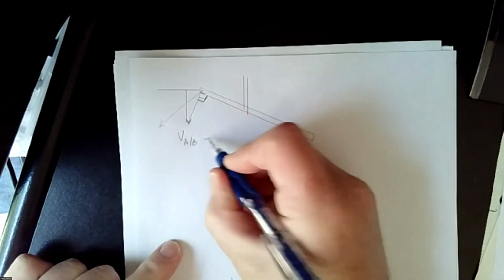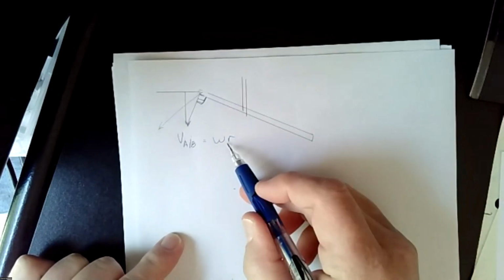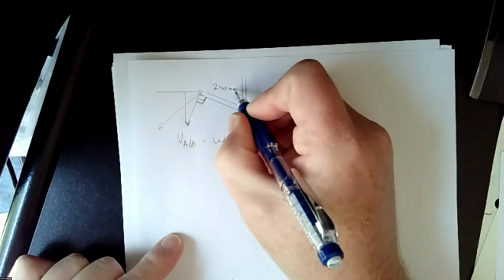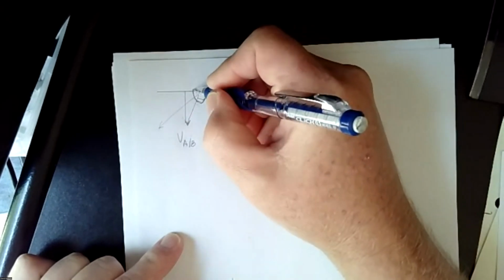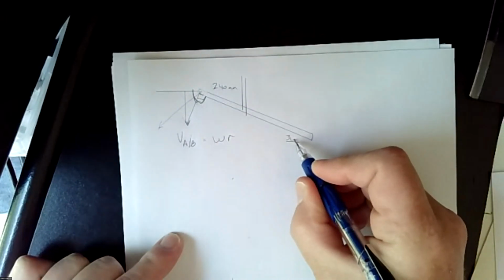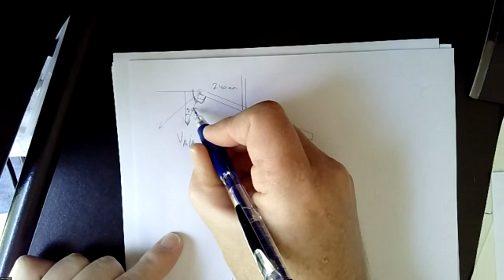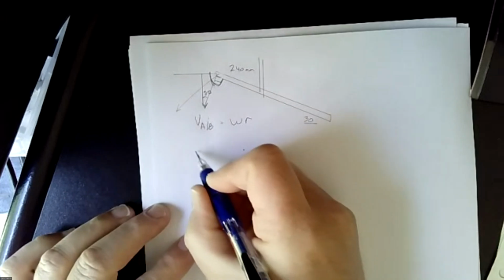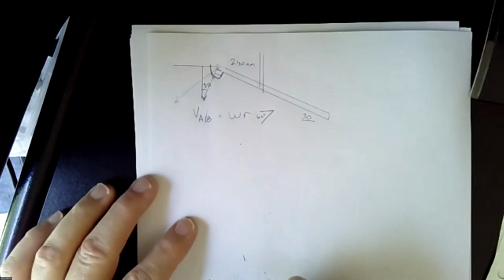Now we know that that is just going to be equal to omega R. Well, we know omega, we know R. R here, again, was only 240 millimeters. And we know that if that's perpendicular, this whole angle here has to be 60 degrees, right? Because if this is 30 over here, that's going to be 30 here. And then this will be 60 up here. So really what we're saying is that the velocity of AB is equal to omega R at an angle of 60 degrees.